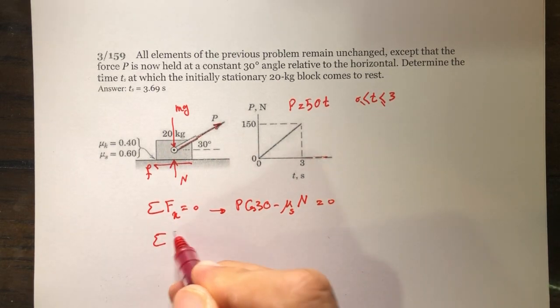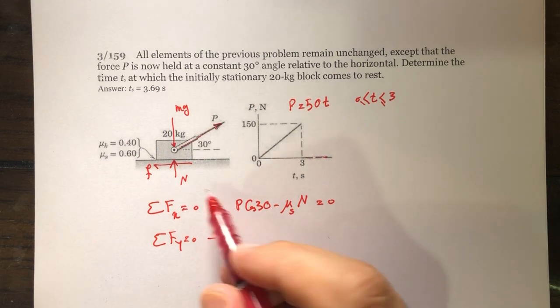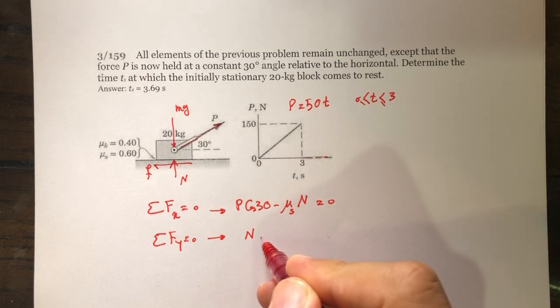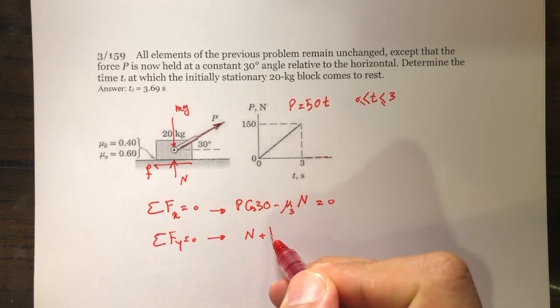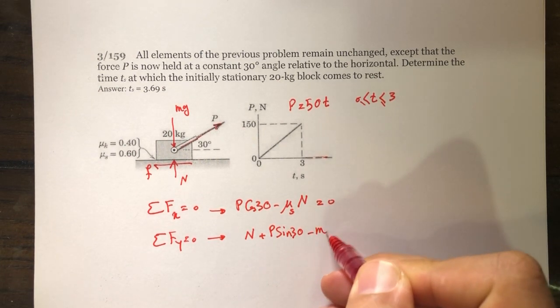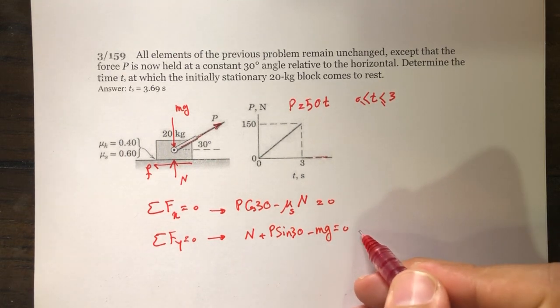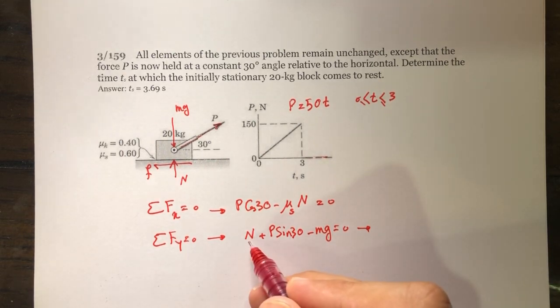minus friction force, which is going to be mu s times the normal force, is equal to 0. And the sum of the forces in the y direction is equal to 0 too. From here, we are going to have N plus P times sine of 30 minus mg is equal to 0. So from the second equation, we are going to find the normal force.